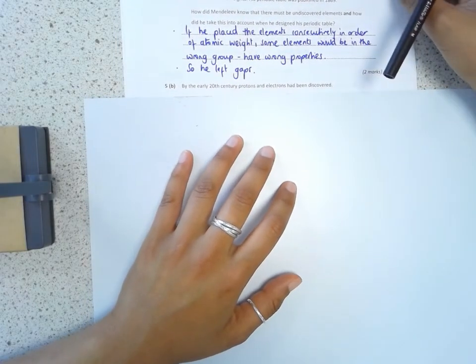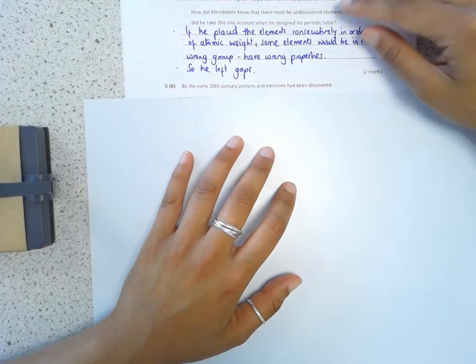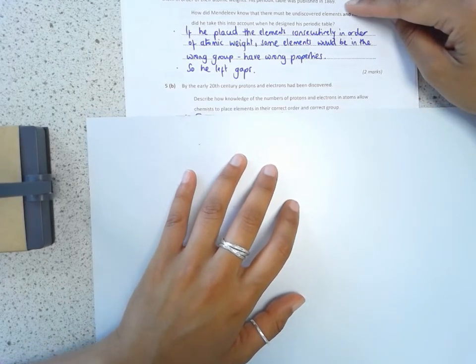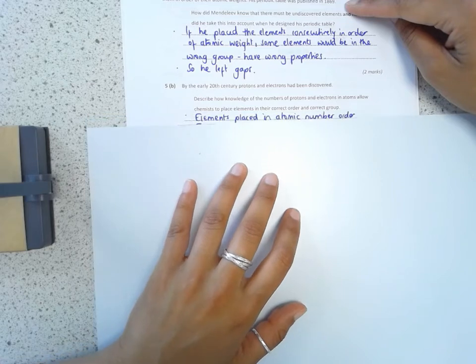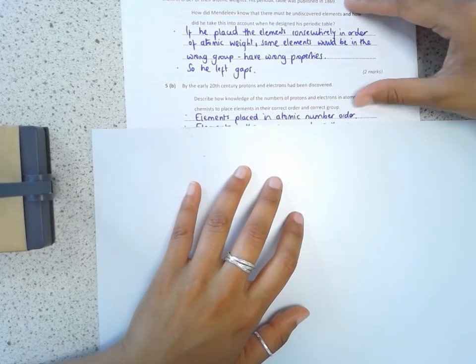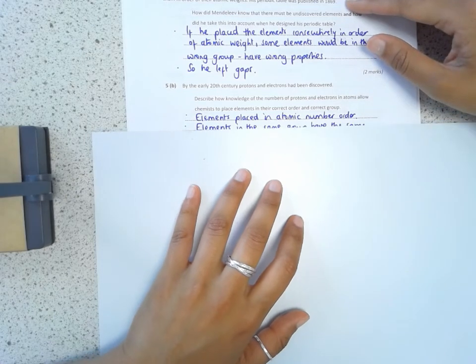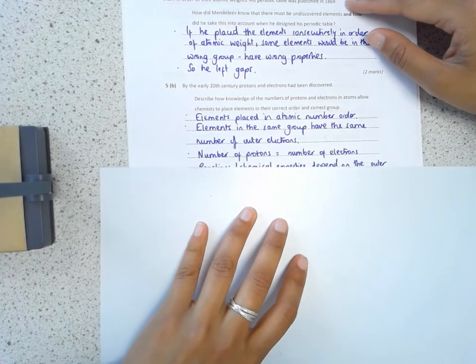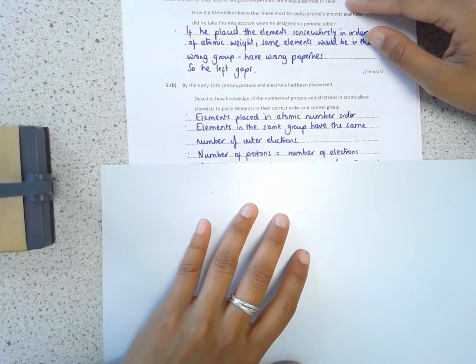By the early 20th century, protons and electrons had been discovered. Describe how knowledge of the number of protons and electrons in atoms allowed chemists to place elements in their correct order and group. So, elements are placed in atomic number order. Elements in the same group have the same number of outer shell electrons. The number of protons equals the number of electrons.